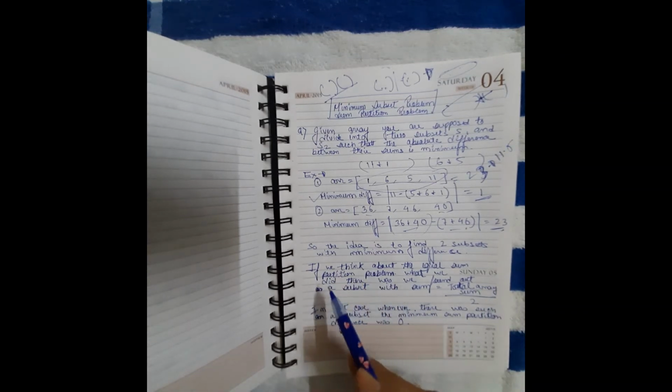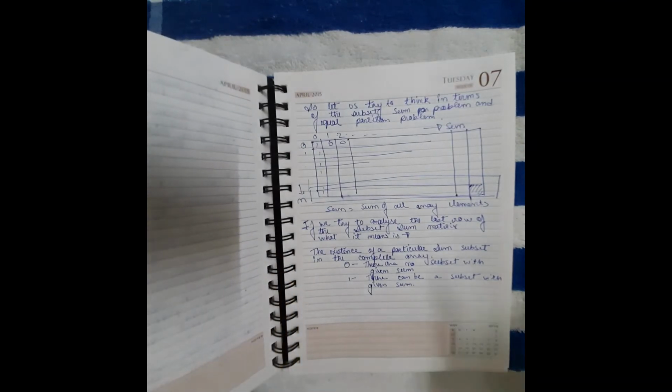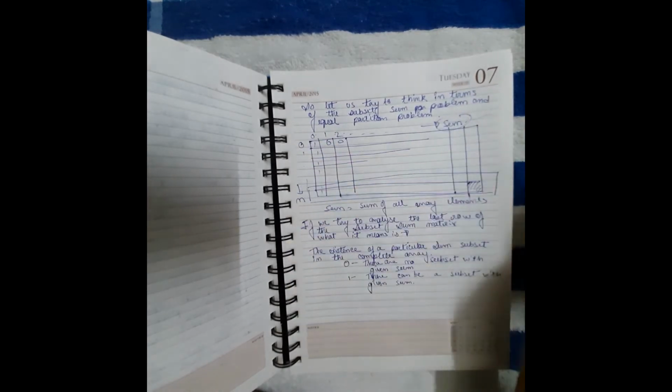Okay. So if we think about the equal sum partition problem, what we did there was we found a subset with sum equal to total array sum by 2. In that case, whenever there was such a subset, the minimum sum partition difference was 0, right? So let us try to think in terms of the subset sum problem and equal partition problem, right? So let's say we create this kind of a matrix where sum is the sum of all the array elements, and this is 0 to n.